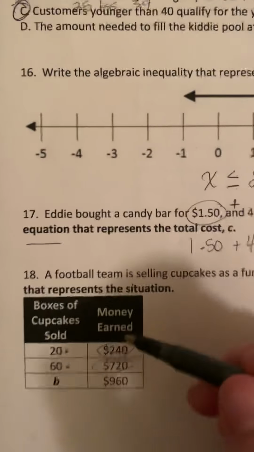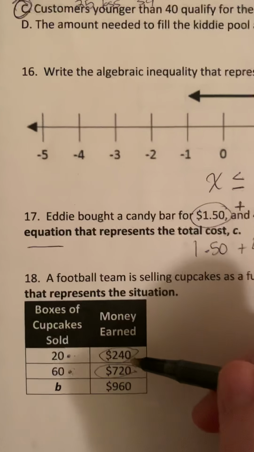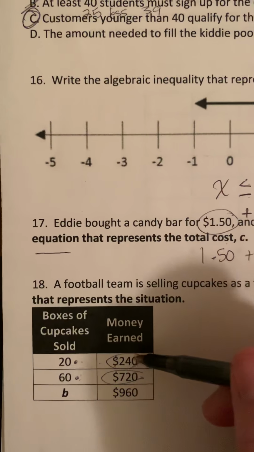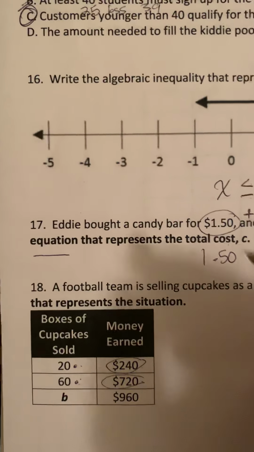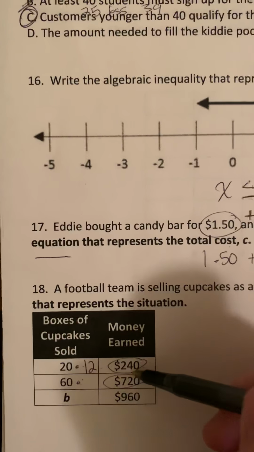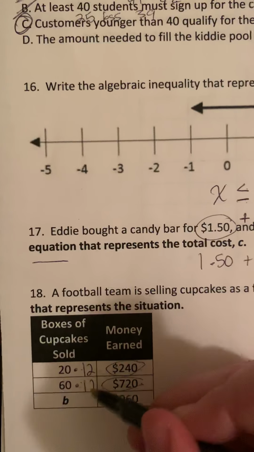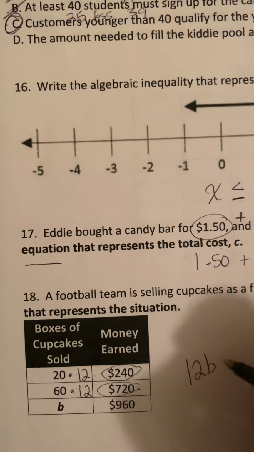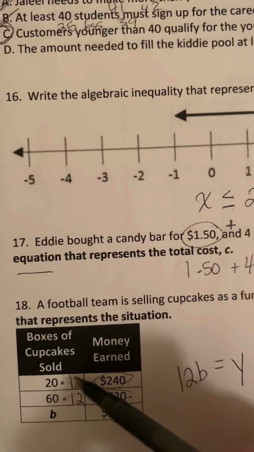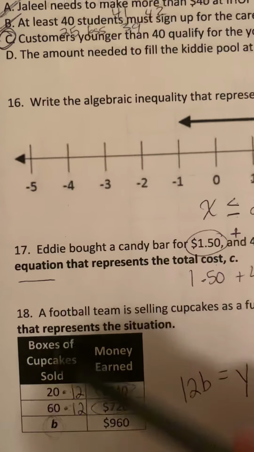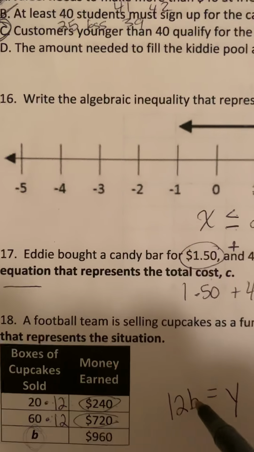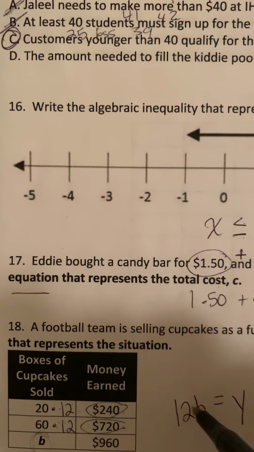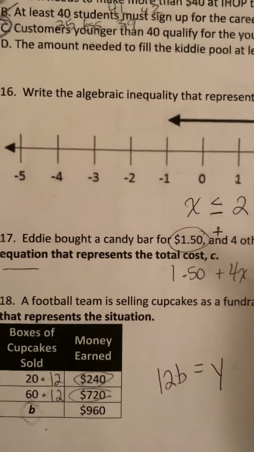Because these are bigger numbers, your strategy should be to divide, do the opposite. So instead of multiplying here, we're dividing. 240 divided by 20, that's going to give you 12. 720 divided by 60, that's going to give you 12. So to solve for this, you have to multiply that B, because here's our B, that's what they're using instead of X. You're multiplying that B value, the box of cupcakes, by 12 in order to get to the money earned, which is Y.